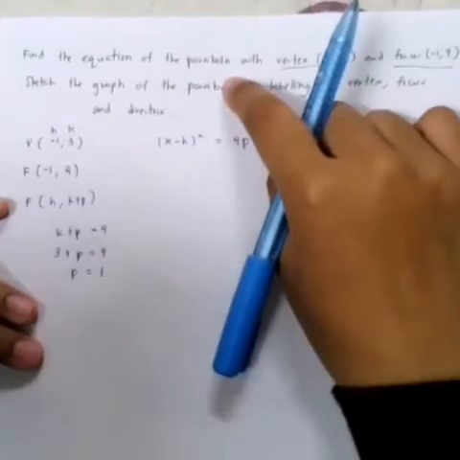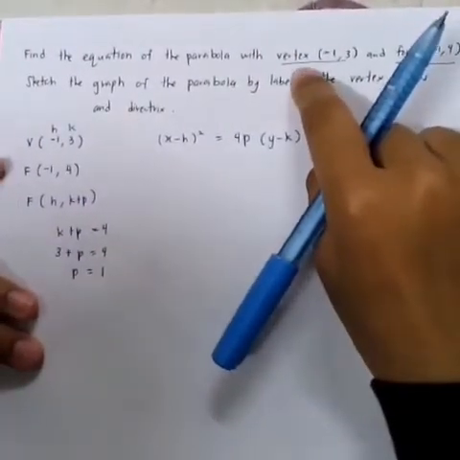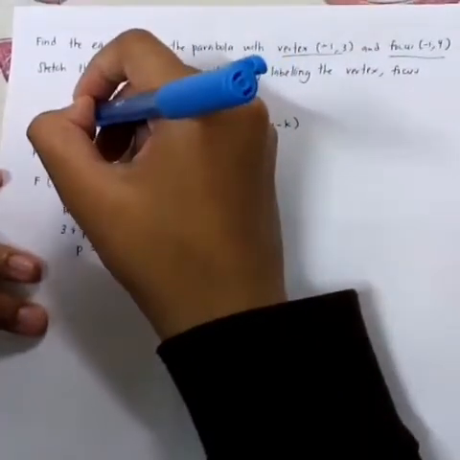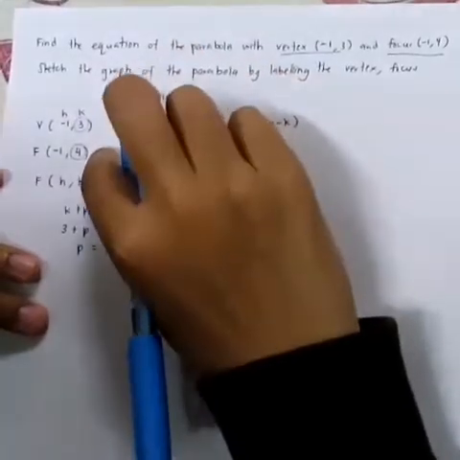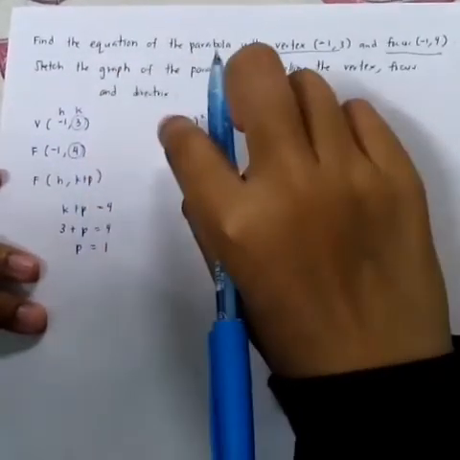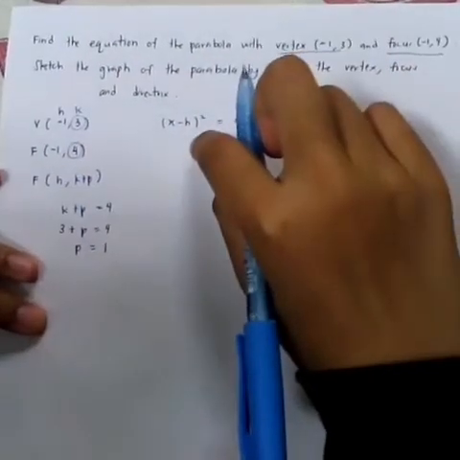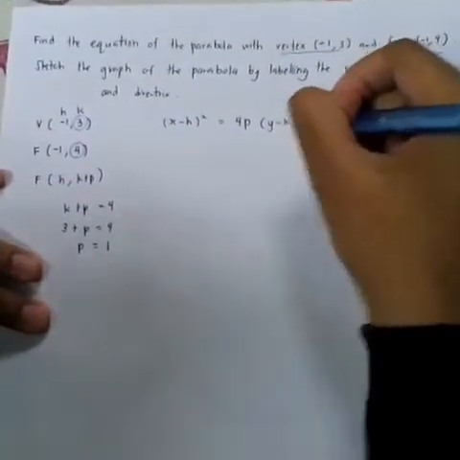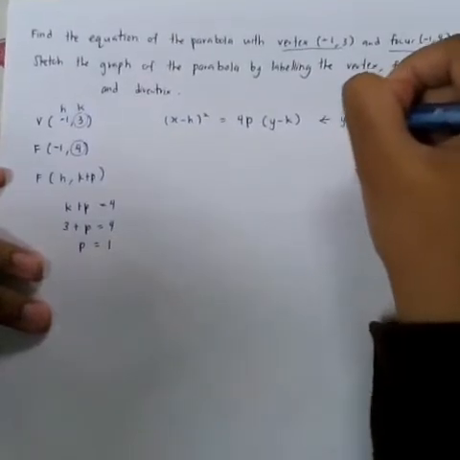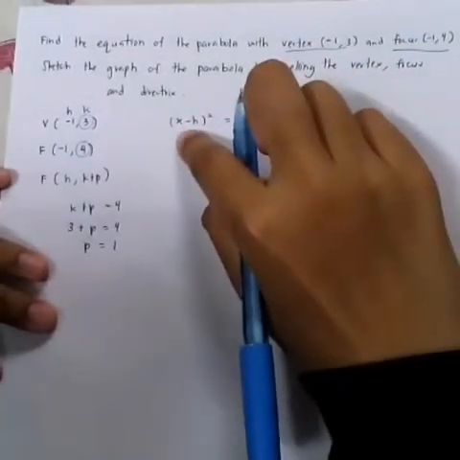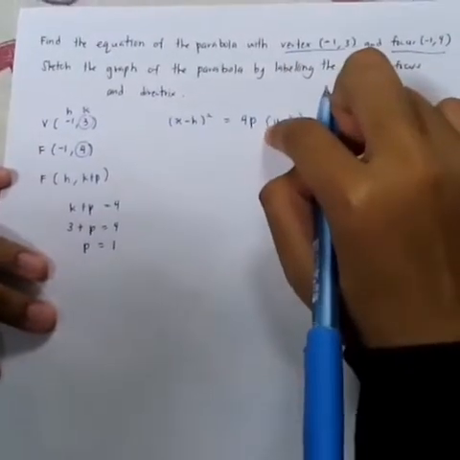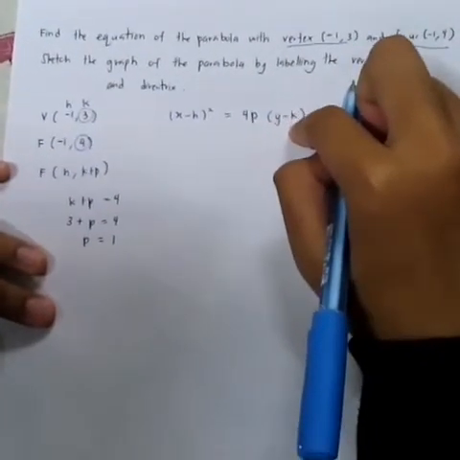For this parabola question, the question gives the vertex and focus, and we can see that this value is exchanged, so we can say that the parabola will lie on the y-axis. The y-axis equation is given like this: (x minus h) squared equals 4p times (y minus k).